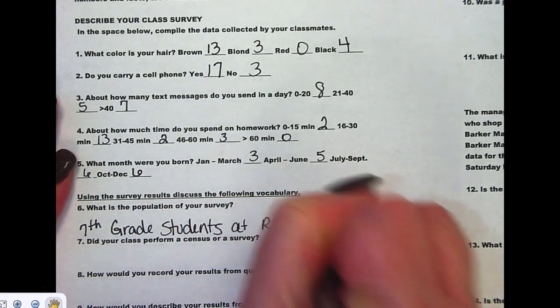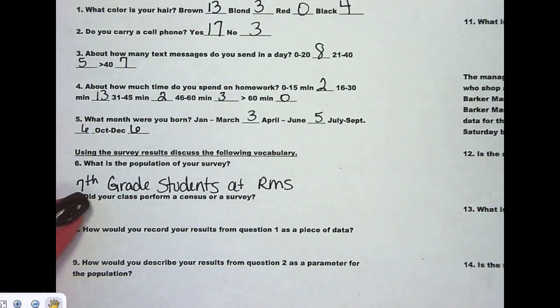Why was the population specifically 7th grade students? Because the class that was surveyed was only 7th grade students. So it was a random sampling of just 7th grade students. So the population could only be all of the 7th grade students.